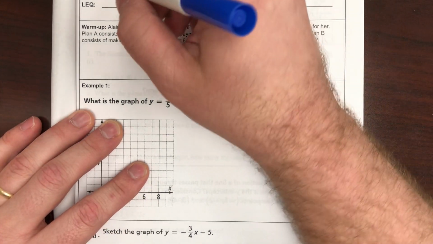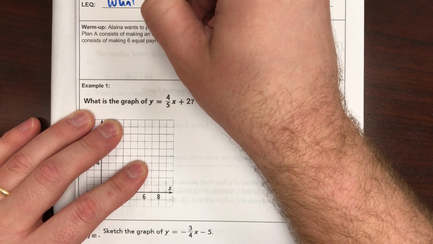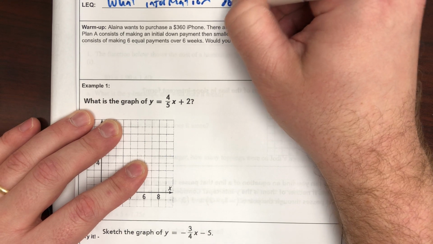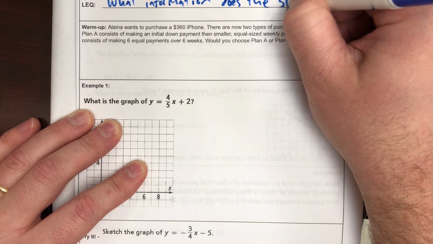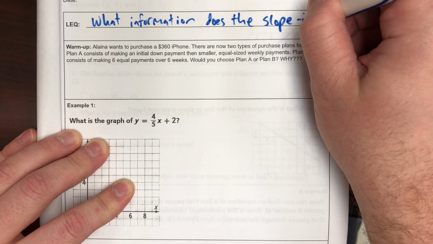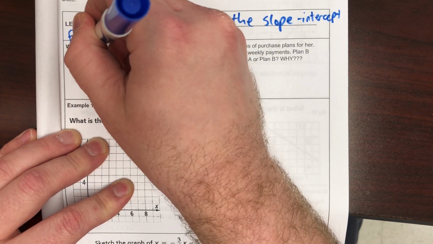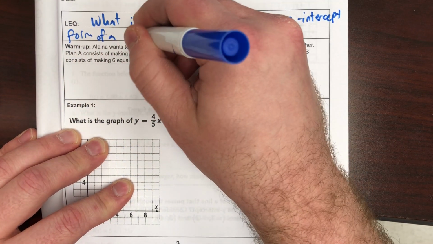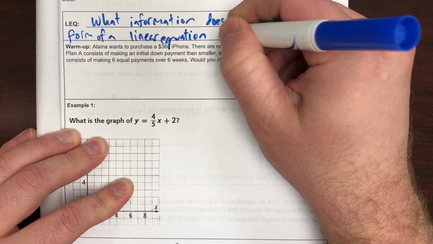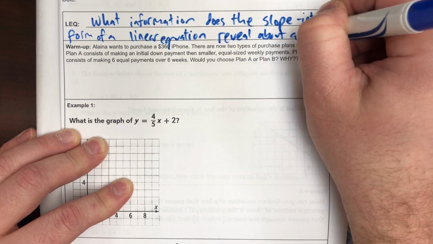To write it from the book, it's: what information does the slope-intercept form of a linear equation reveal about a line?